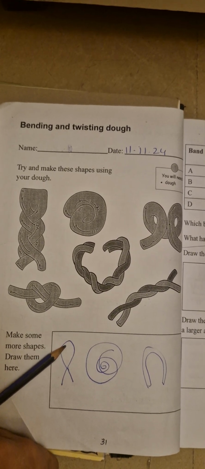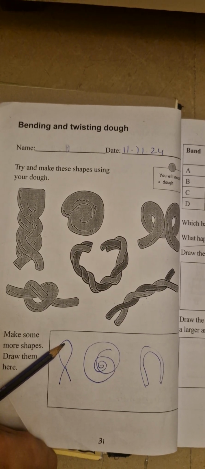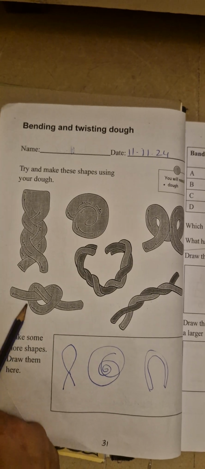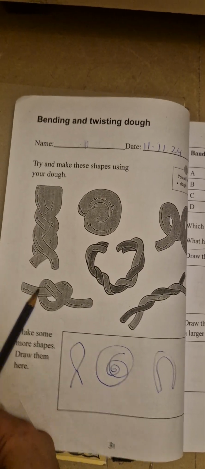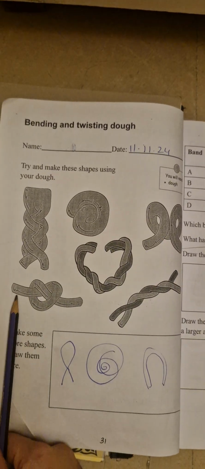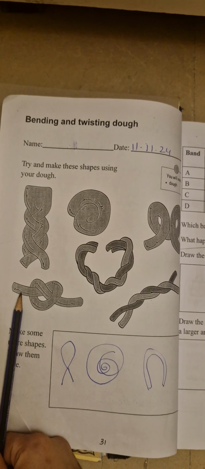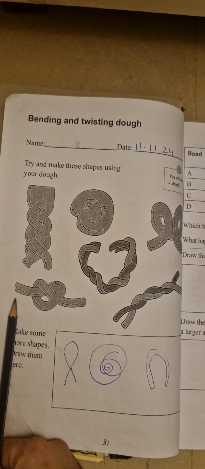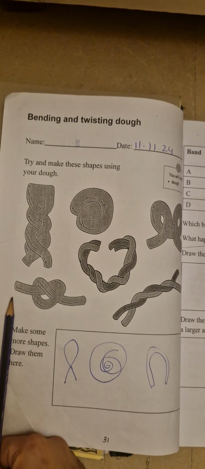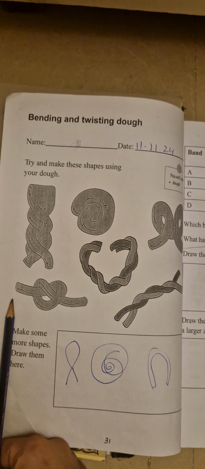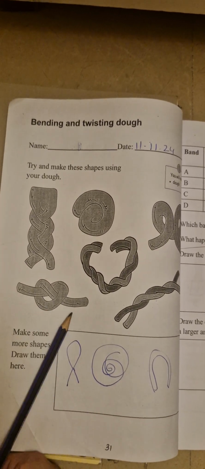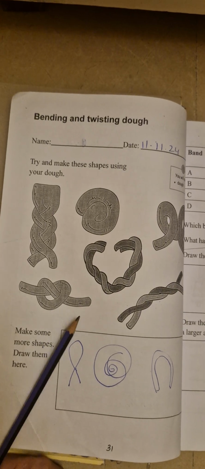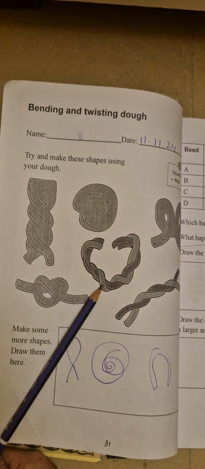So this was your today's lesson. This was about bending and twisting dough. So we will do this with the help of dough, but you can also make the shape with the help of other things like threads, like strings. But here you have to make a shape of dough, and you can make different shapes from that dough by using all these examples.